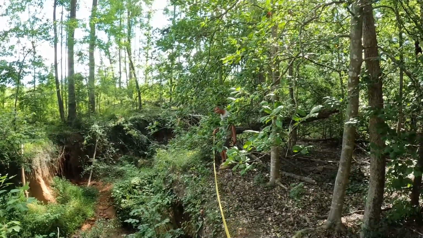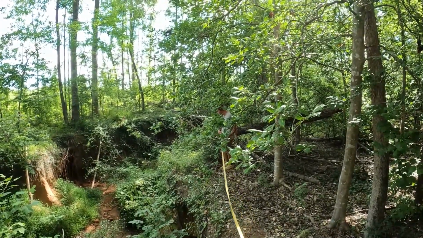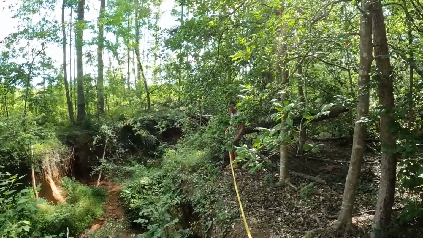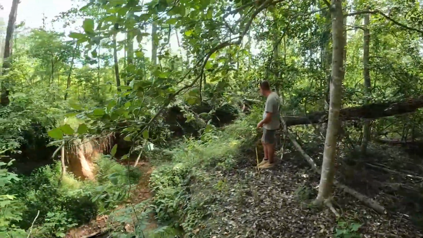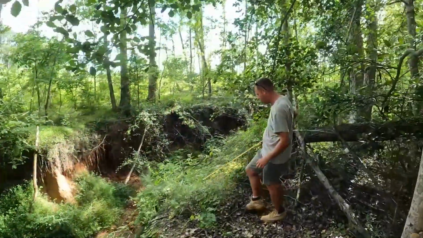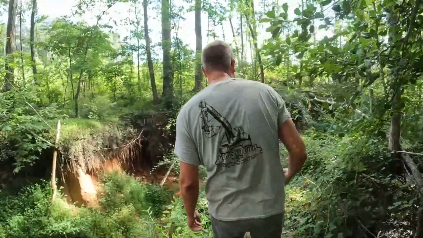That's 100. 120 will do it. That'll get my pipe to about where this tree is in the bottom right there.